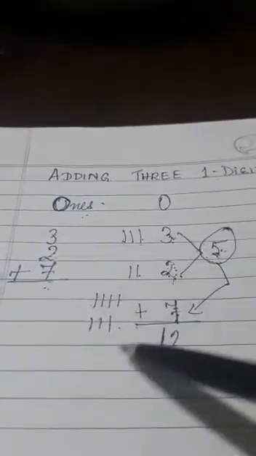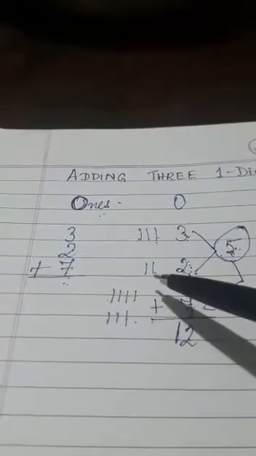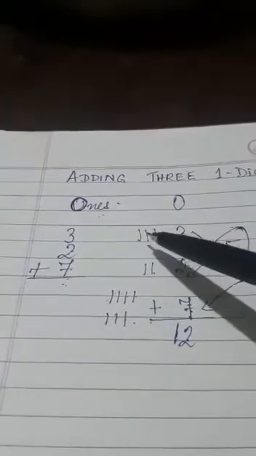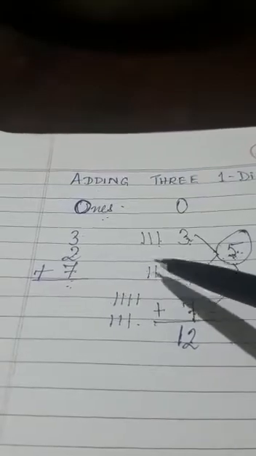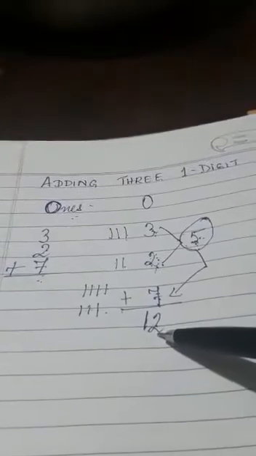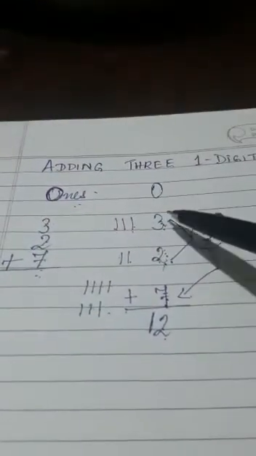So you add all the lines. This is for the ones who cannot do it mentally. The ones who cannot do mental addition, you have to draw the lines and do as you had done before. So add all these lines which you had drawn. 1, 2, 3, 4, 5, 6, 7, 8, 9, 10, 11 and 12. So 12. You can do it grouping it, or you can also straight away draw the lines and do.